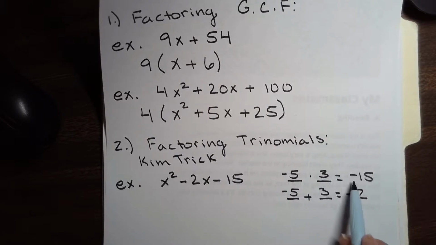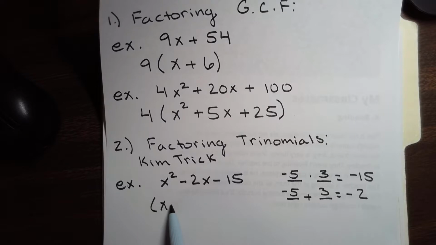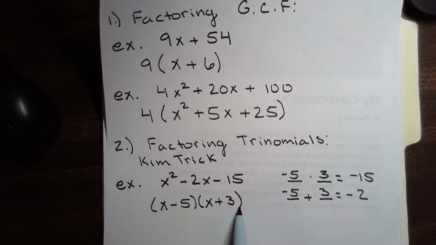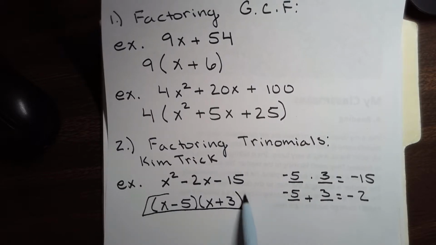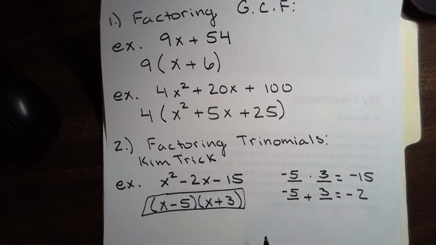-5 times +3 is -15. -5 plus 3 gives me -2. So to write this out, it would be x minus 5 times x plus 3. And then the last step in the Kim trick is you would take your leading coefficient and divide each one of these by that number and then reduce it. Since the leading coefficient this time was only 1, if I divide each one of these by 1, I would still get the same thing, and so the Kim trick is complete. So these are the factors for x squared minus 2x minus 15.